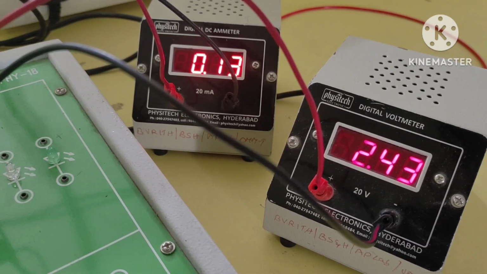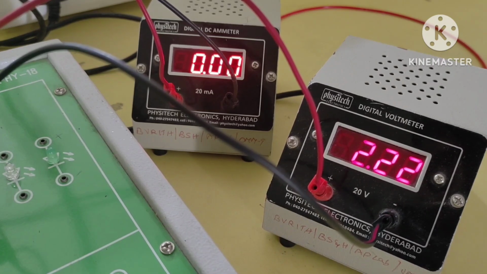See here, slightly 1.9891, 2.10, 2.22, the current is 0.